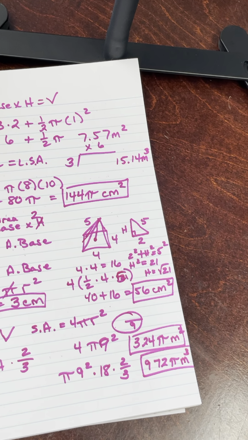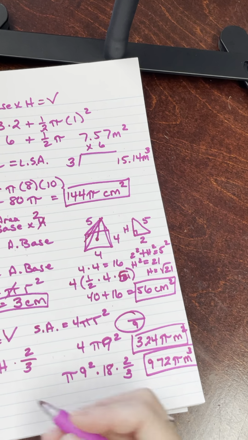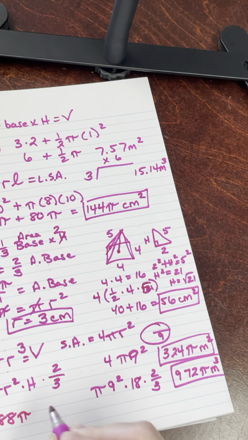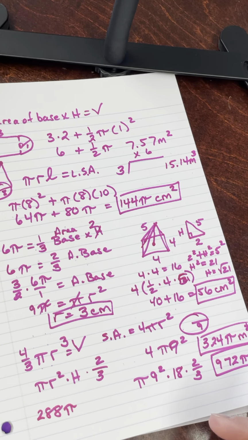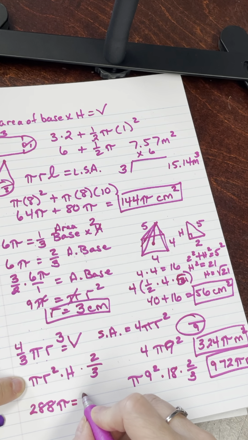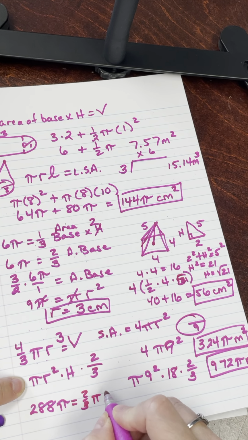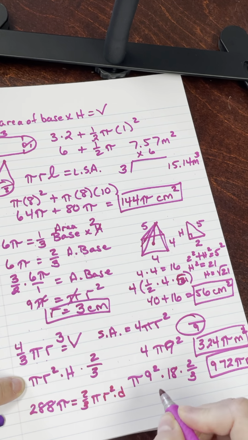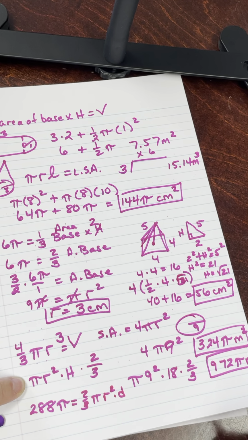All right, example 8. Find the surface area of a sphere whose volume is 288 pi. This one is, again, working backwards because they're giving you the volume. So what was the formula that got you to this place for the volume? That was your 2/3 pi times your radius squared times your diameter, or height, same thing.